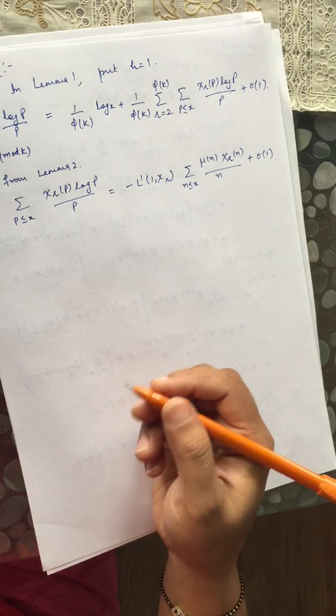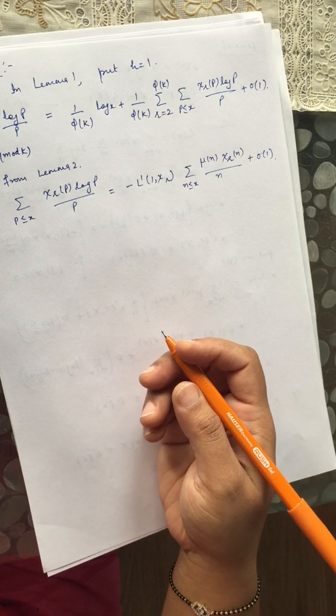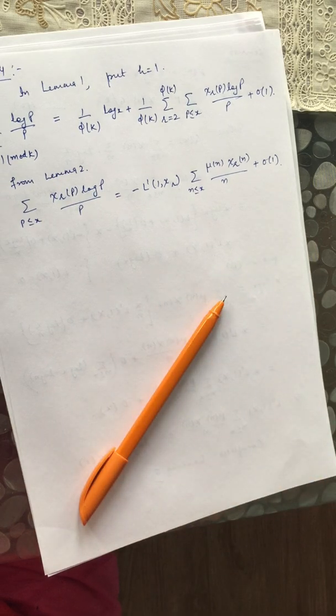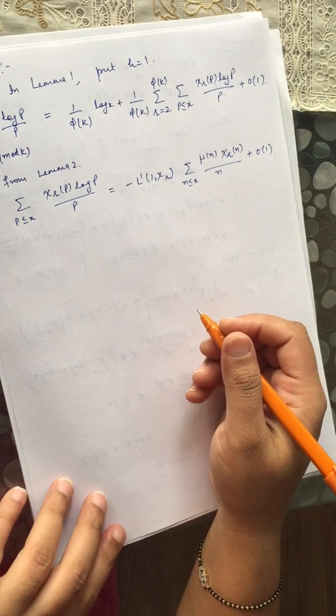This is order of 1 because if L1 chi is non-zero, lemma 3 actually proves that L1 chi into summation mu n chi n upon n is order of 1. And we know L1 chi is a convergent series, so it will be just a finite number which is non-zero. So that summation mu n chi n upon n will be just order of 1.